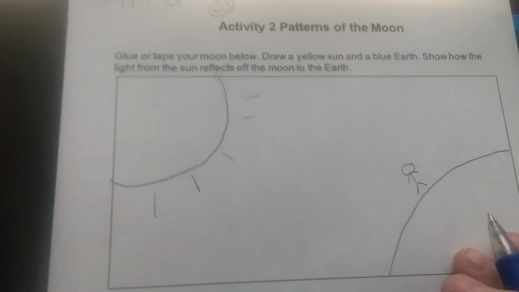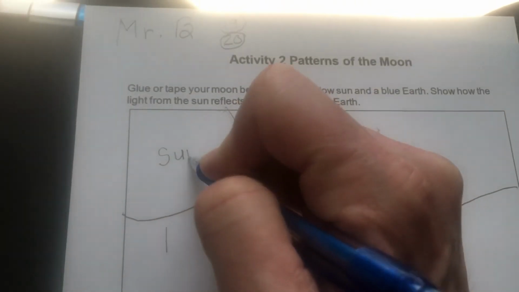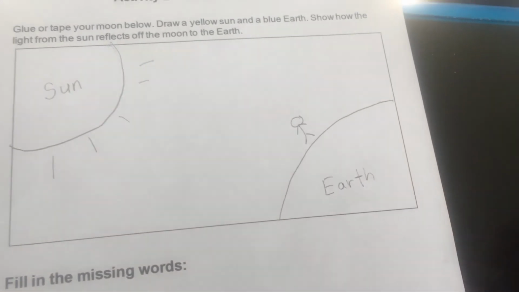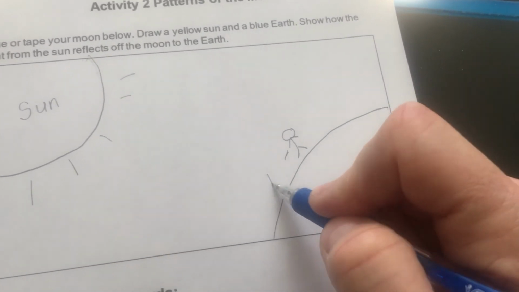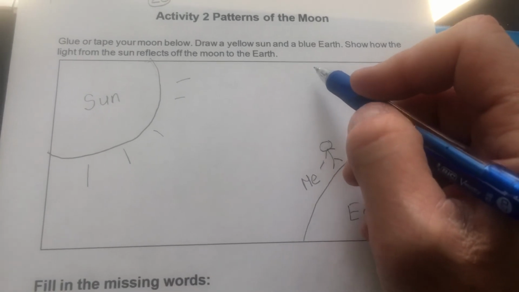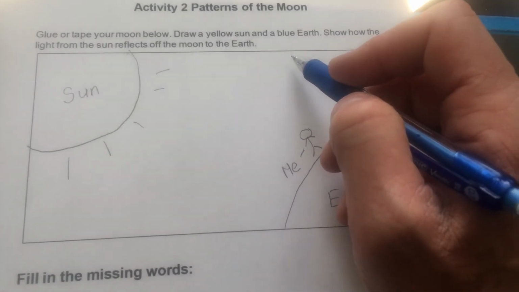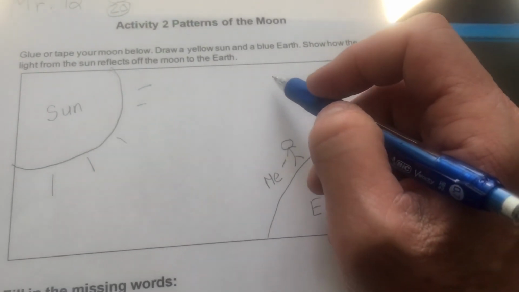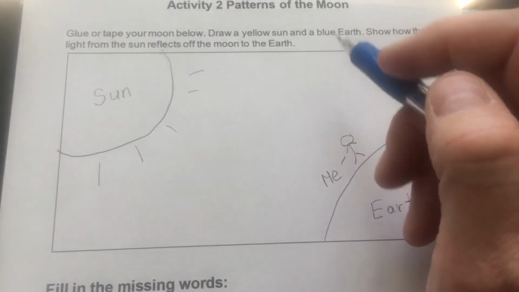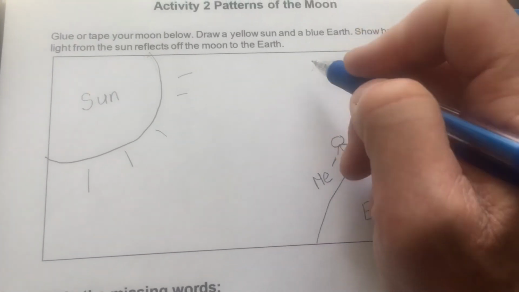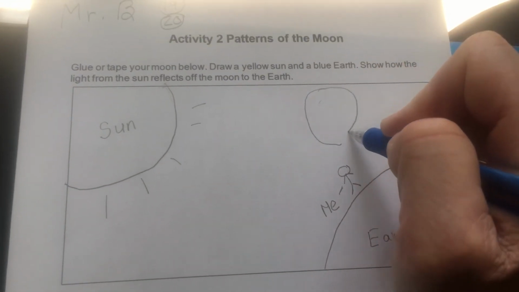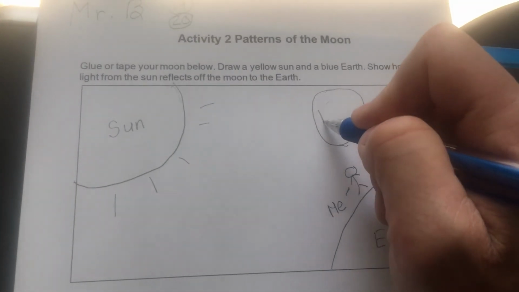And it's really important to label everything. So we're going to write sun here. We're going to write earth here. And I'm going to label this is me. Okay. And then there's going to be a moon. Now, if we were at school, we would have made the moon out of aluminum foil just because it's very reflective. If you have a little piece of aluminum foil at home and want to cut out a circle and glue that on here, that would be really cool. But if you don't, it's okay to just draw the moon. Okay. Make sure you label it.